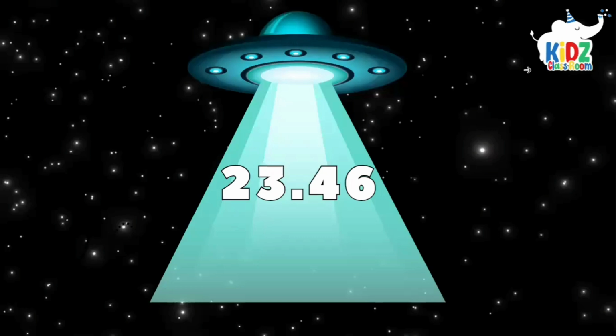Now let's take a closer look at the decimal places in the number 23.46. What is the place of the digit 6? Is it ones or tens?